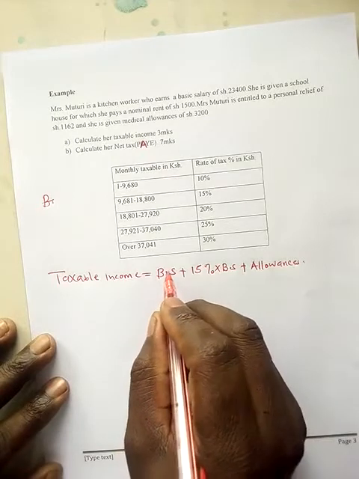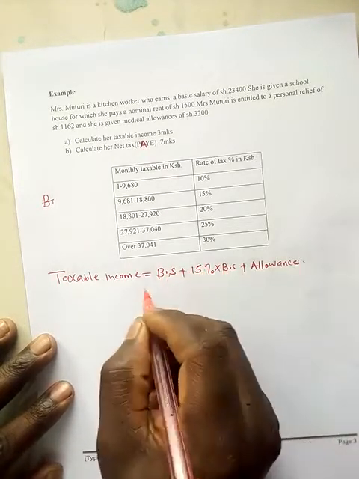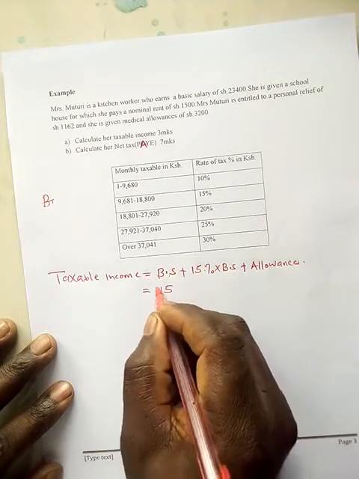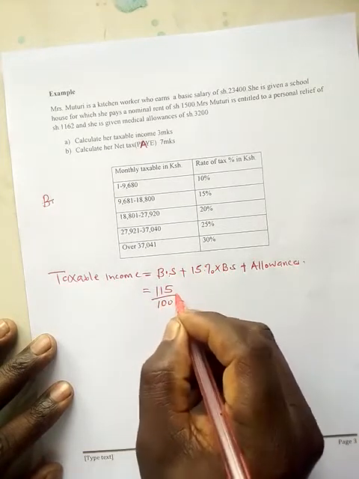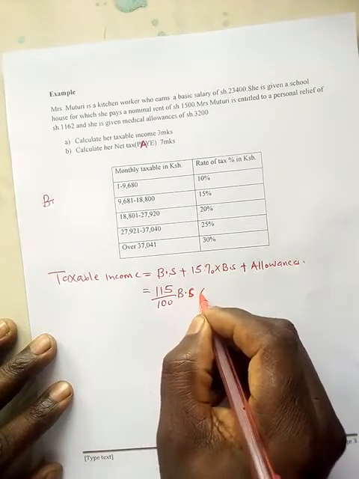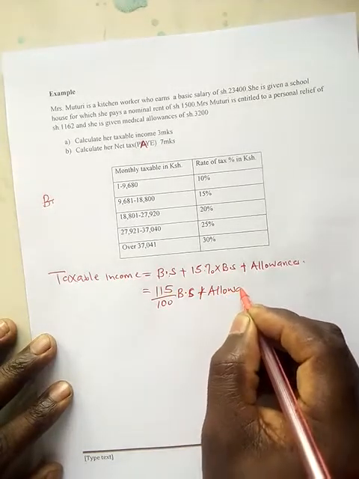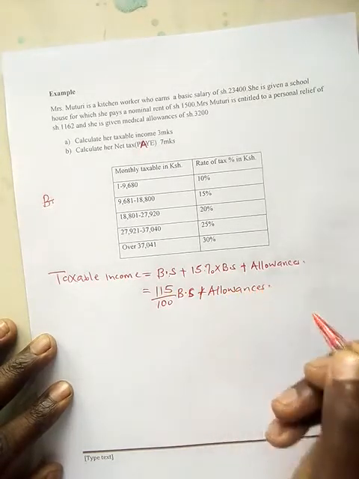So basic salary ni 100%, lakini anaongezewa 15% of the basic salary, so we can say it is 115% of 100 basic salary plus allowances. So tunaweza simplify ikuwe hivyo, allowances.